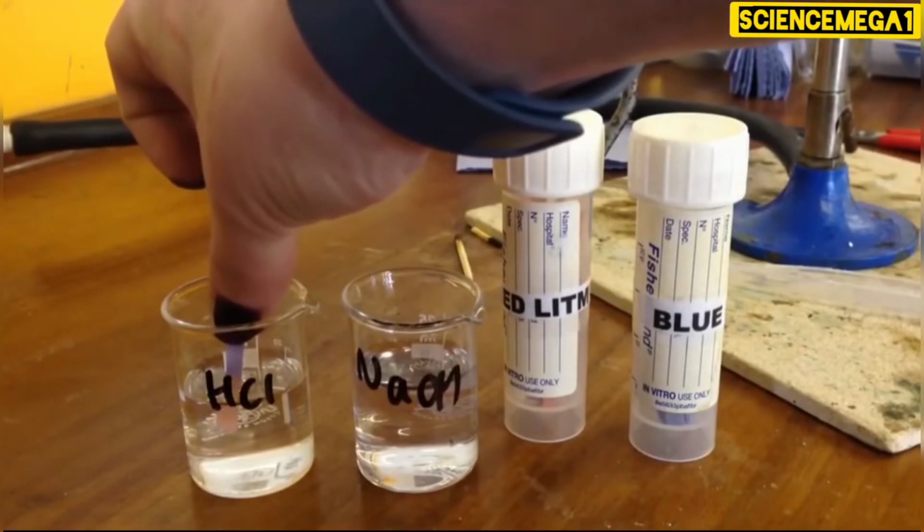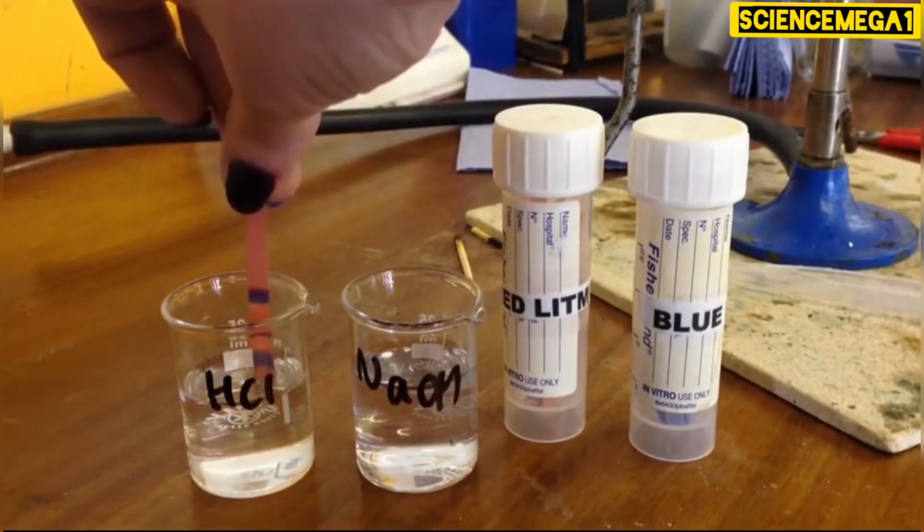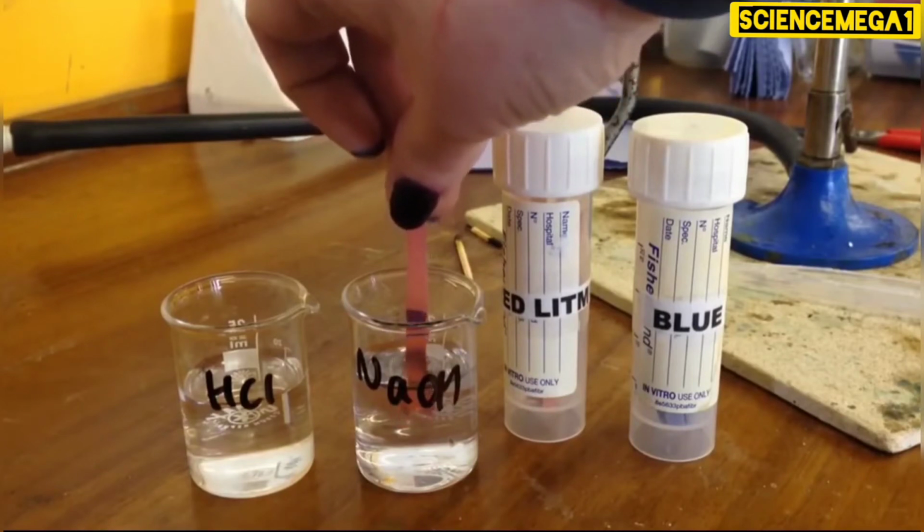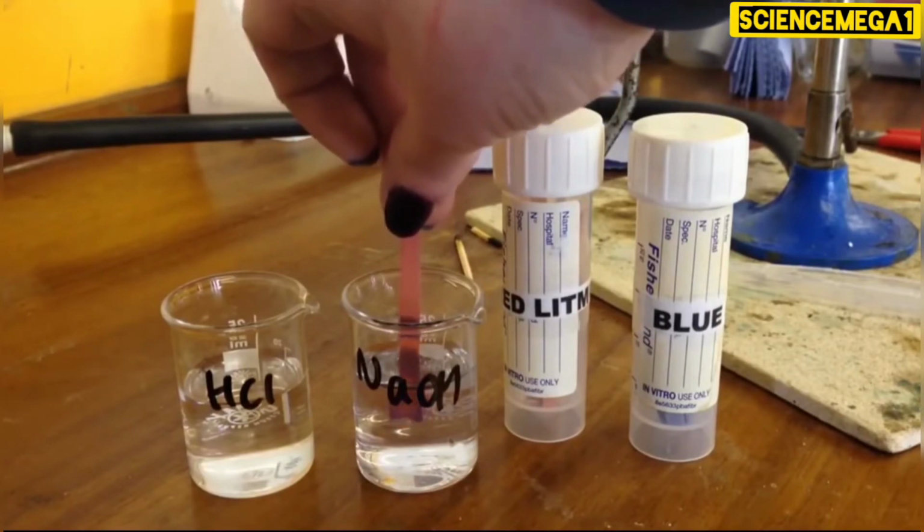Recall from our previous lessons that litmus paper gives the following color changes in different solutions. In an acid, a litmus paper will give a red coloration. In a base, a litmus paper will give a blue coloration. The various indicators give different color changes in different solutions.